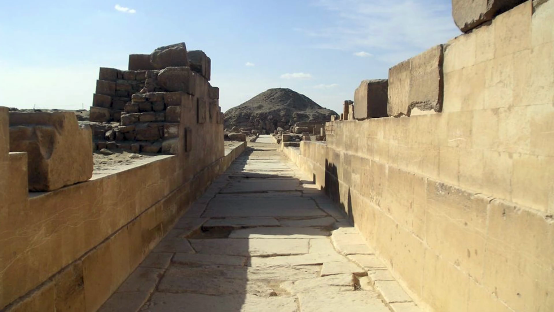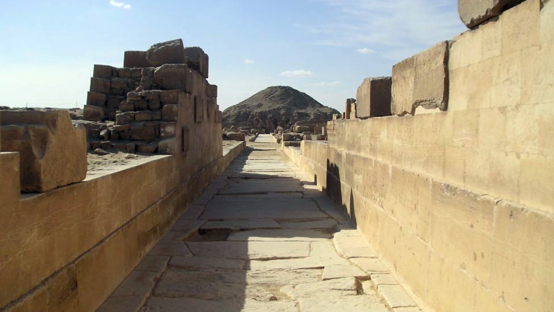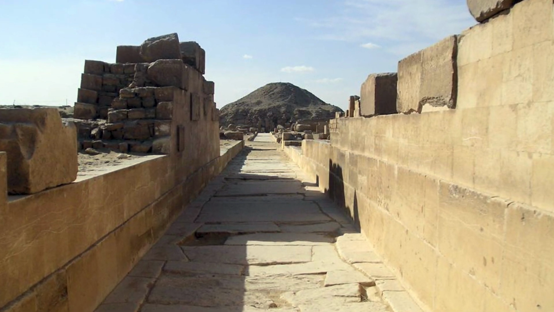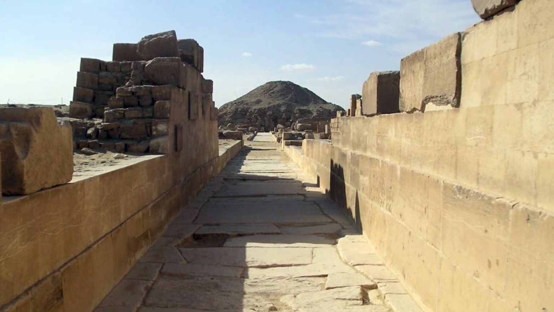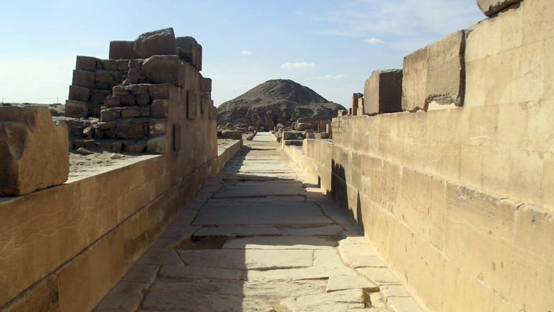The funerary cult of Unas continued until the end of the Old Kingdom and may have survived during the chaotic First Intermediate period. The cult was still in existence or revived during the later Middle Kingdom, from 2055 to 1650 BC.